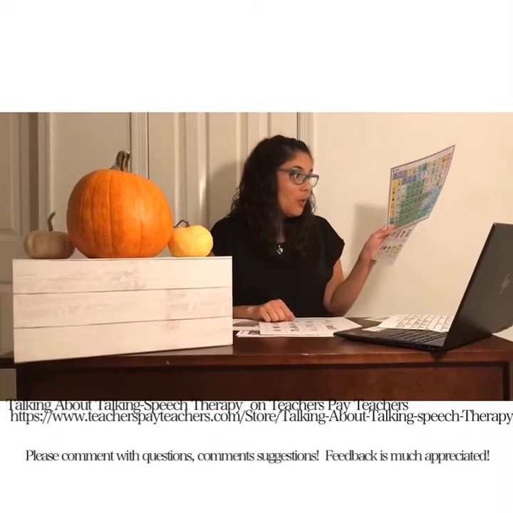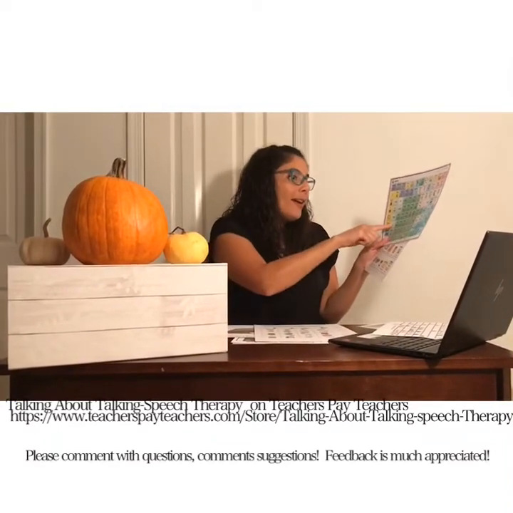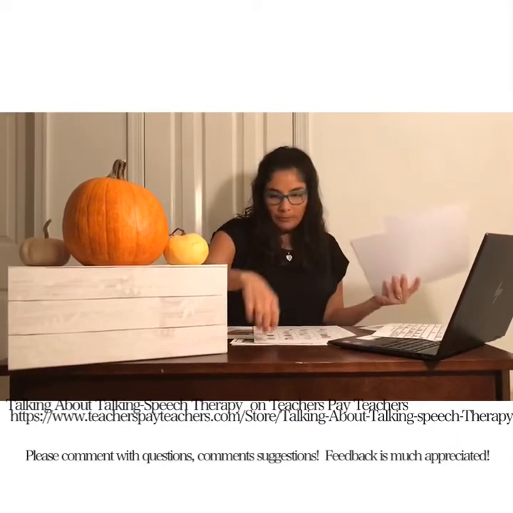And then the next picture is an oven. In that situation, we would say, does go with a pumpkin pie. That's one activity you could do.